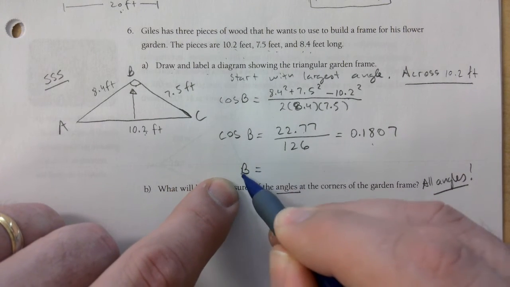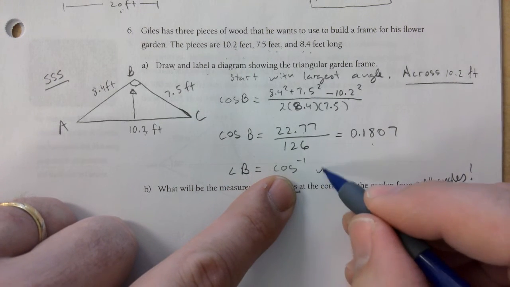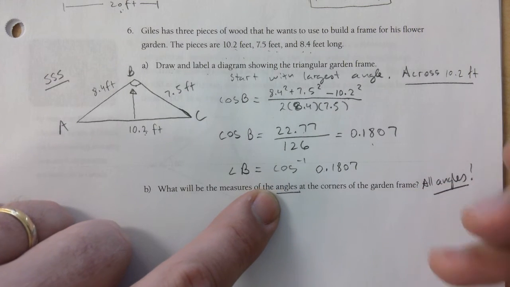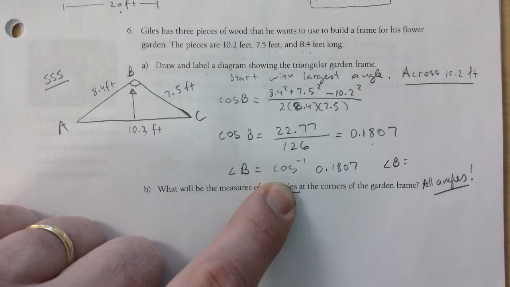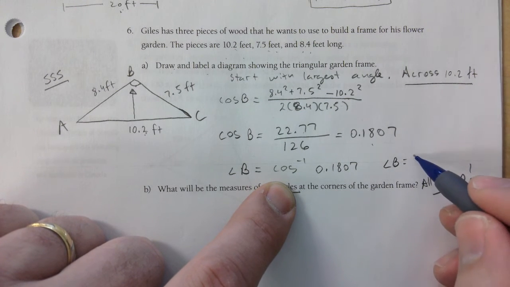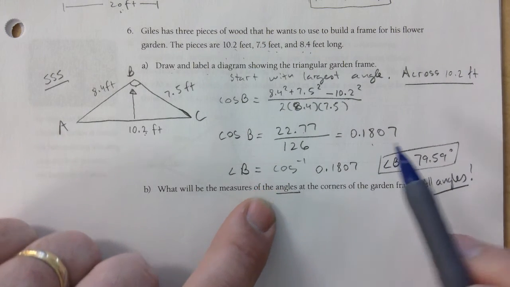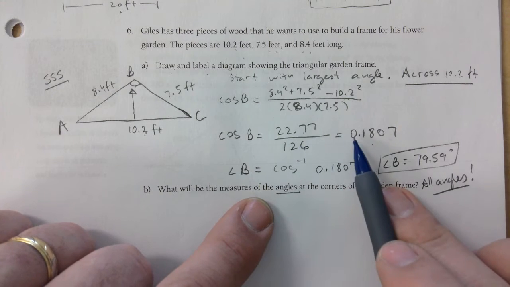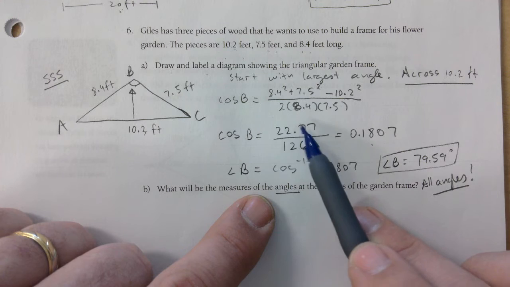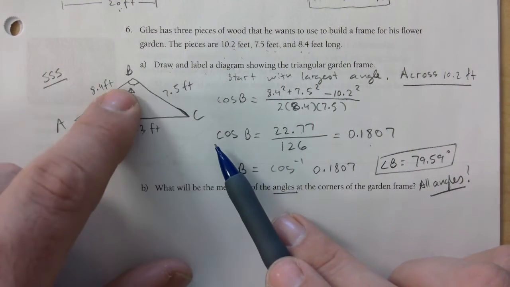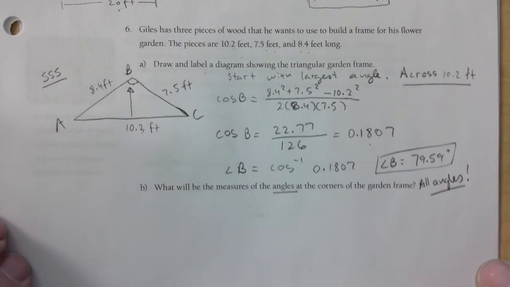So angle B is going to be cosine inverse of 0.1807. And I'll write it one more time: 79.59. Remember that you could have a negative with cosine. If the top is a negative, you end up with an obtuse angle, guaranteed. Okay? So watch out for that.